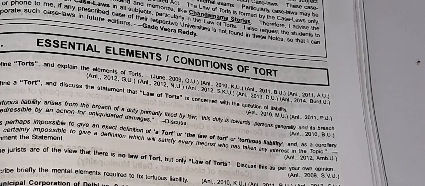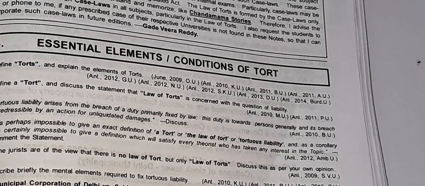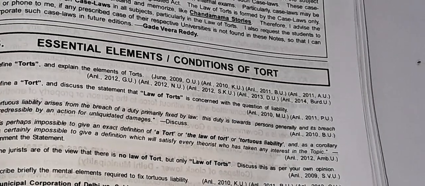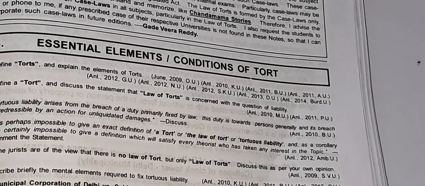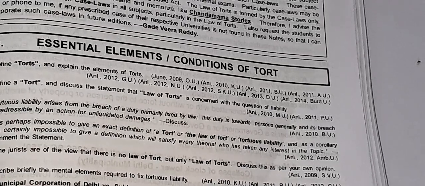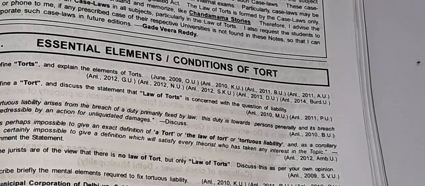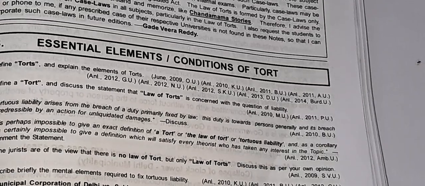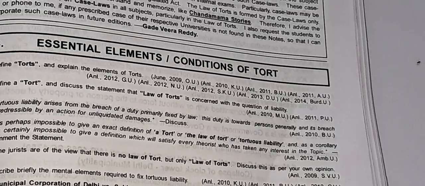In today's video, we are going to know about the essential elements or conditions of tort, or what is tort, what is law of tort, how it is used, when it is used, on whom it is used. We are going to know everything in this video, and this is the most important video for LLB students in their syllabus.